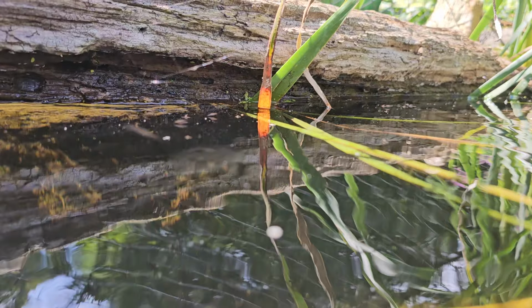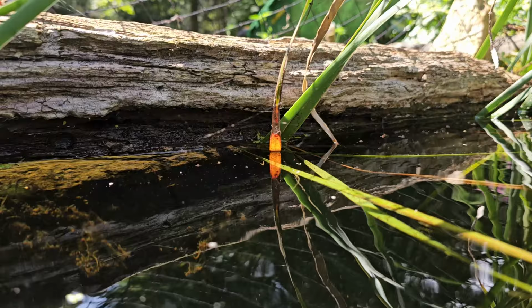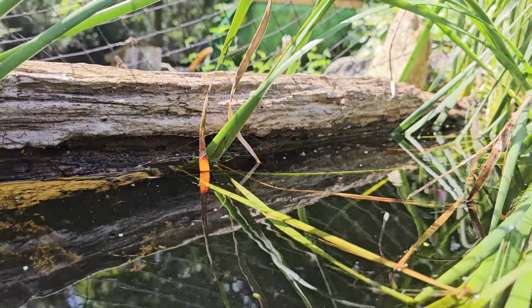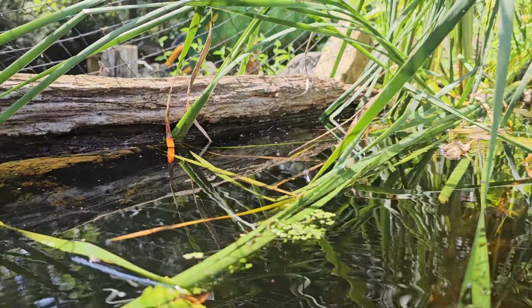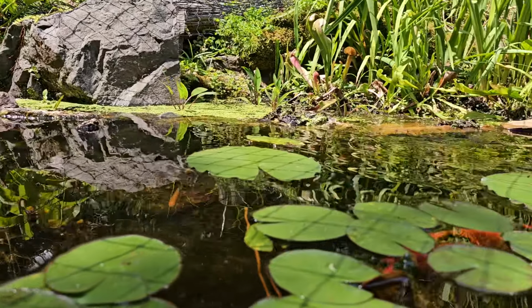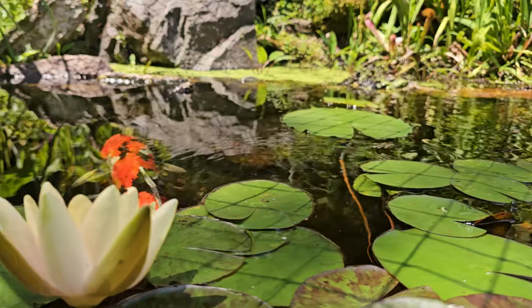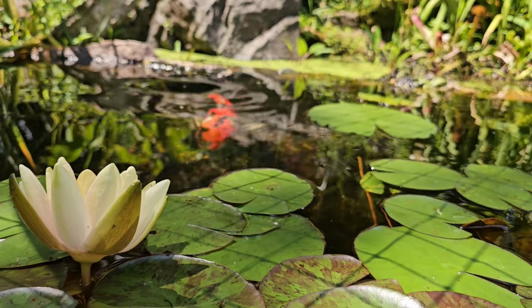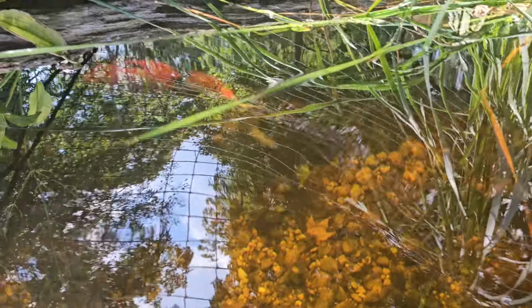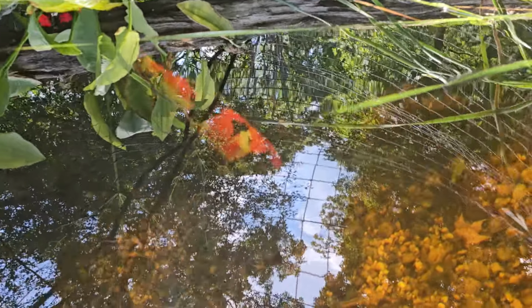See more water walkers over here. Added bonus for you. Camera likes to just shift directions when I go underwater. Fish don't mind me being in there. I am stirring up the pond quite a bit.